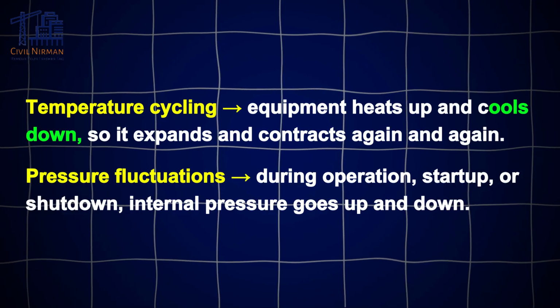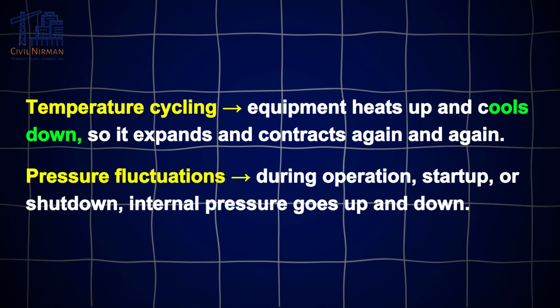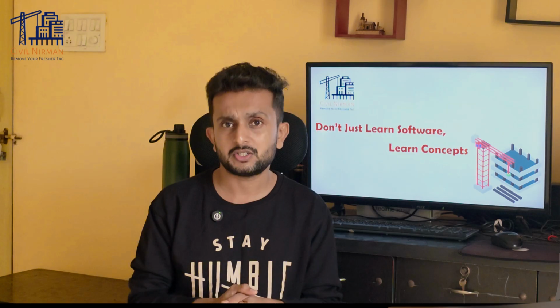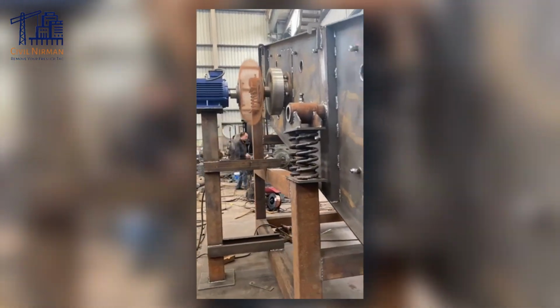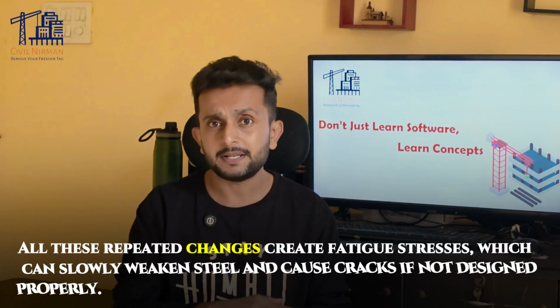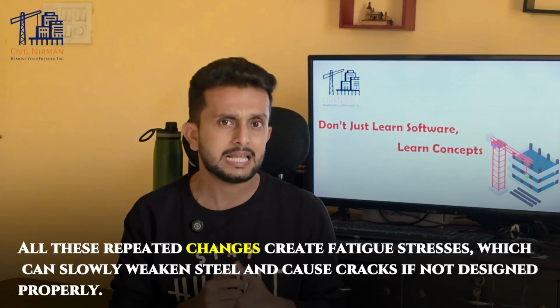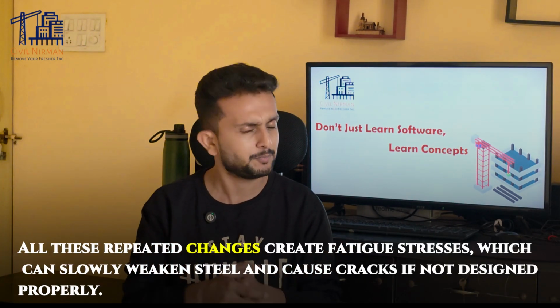Similarly, pressure fluctuations. During operations, startup or shutdown, internal pressure goes up and down. Vibrations from rotary machines, fans, or wind can cause continuous shaking. All these repeated changes create fatigue stresses which can slowly weaken steel and cause cracks if not designed properly.